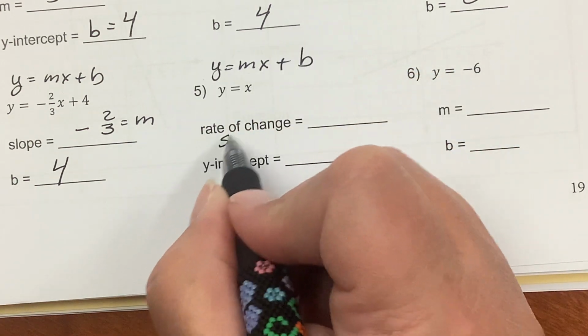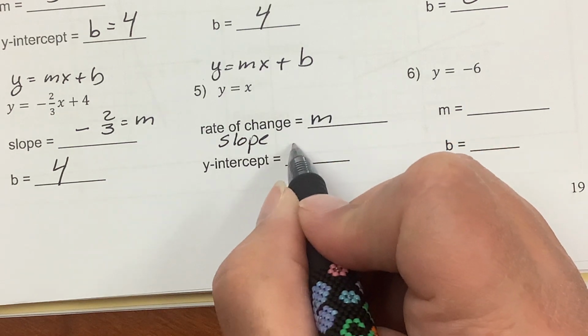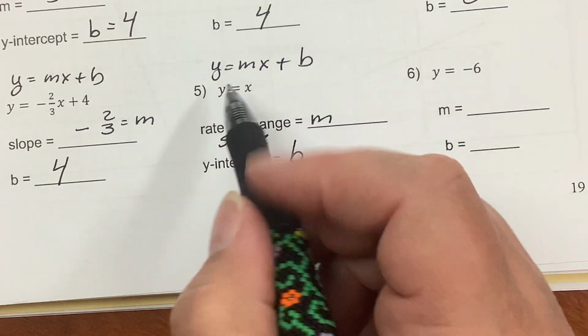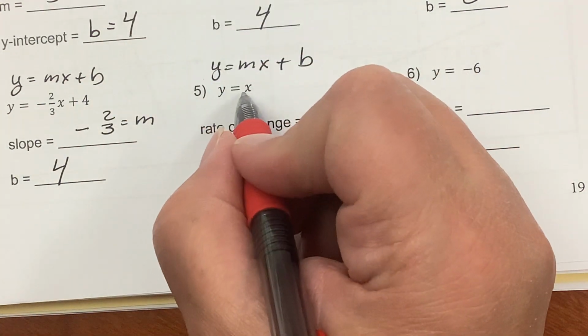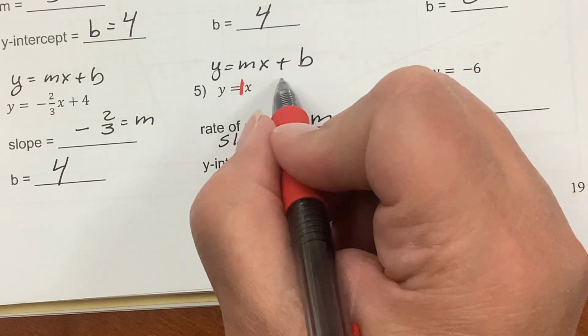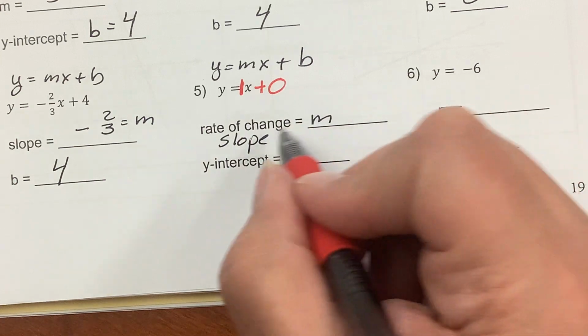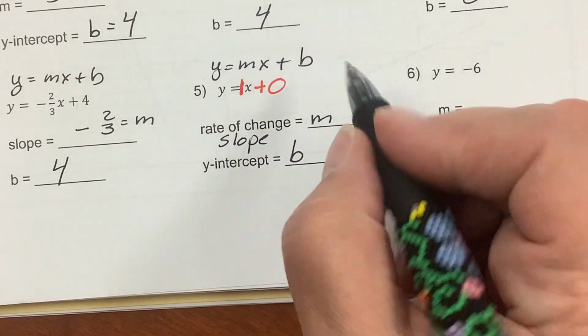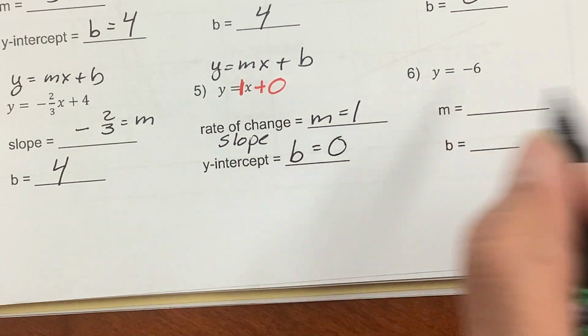Rate of change is another word for slope, which is m, and y-intercept is b, and I am missing both my m and my b. Well, how many x's do I have? I have 1 x. How many b's do I have? 0. So y equals 1x plus 0. M equals 1, and b equals 0.